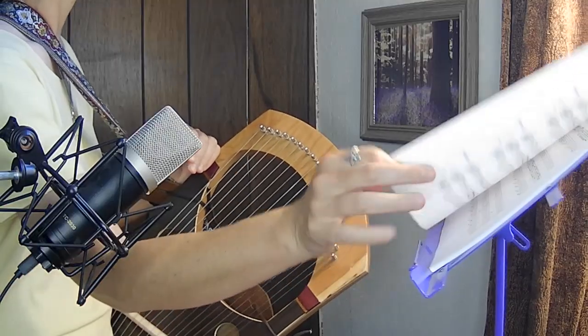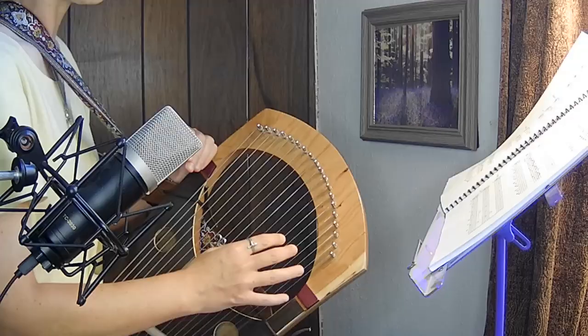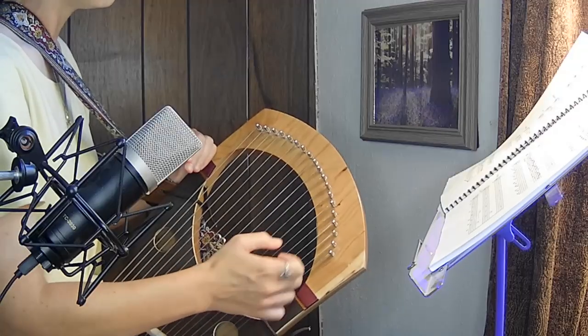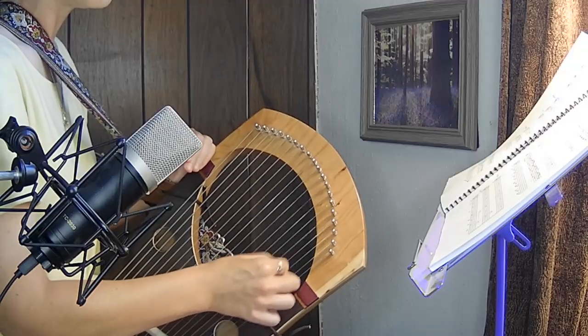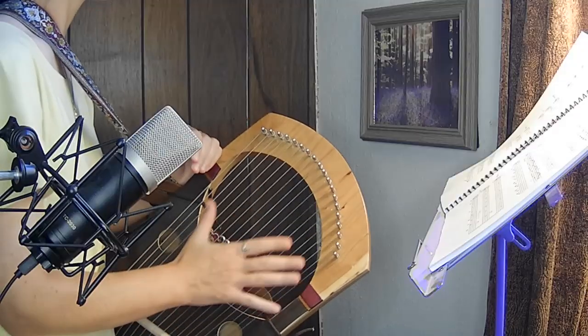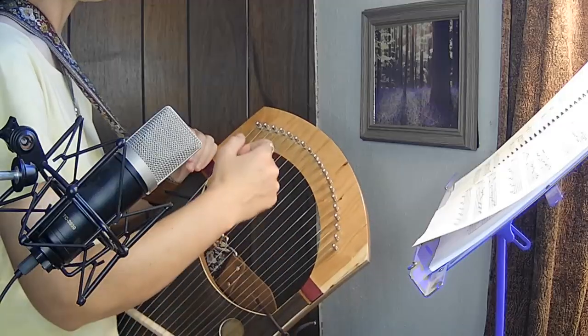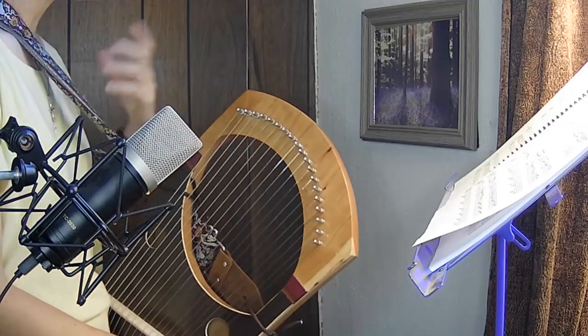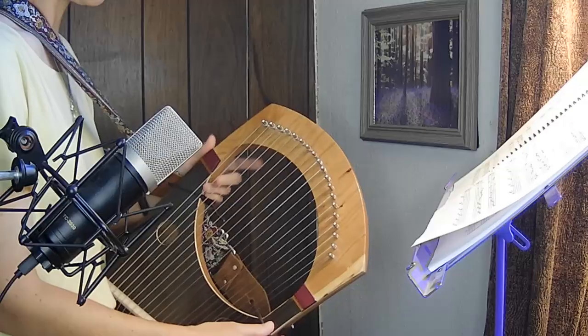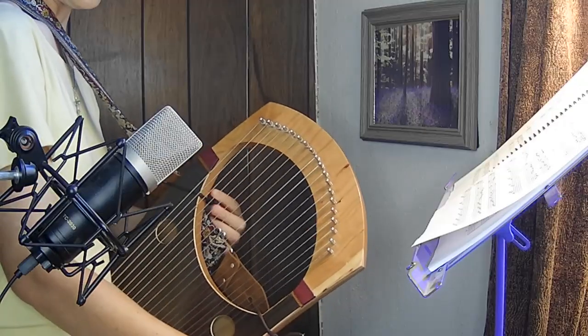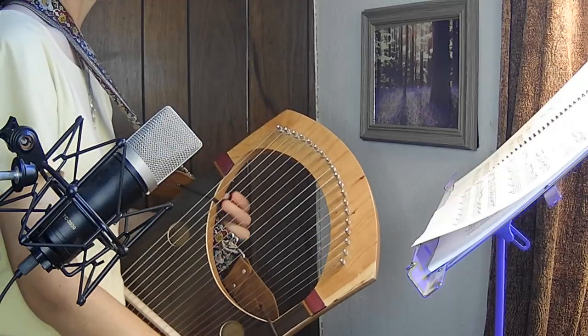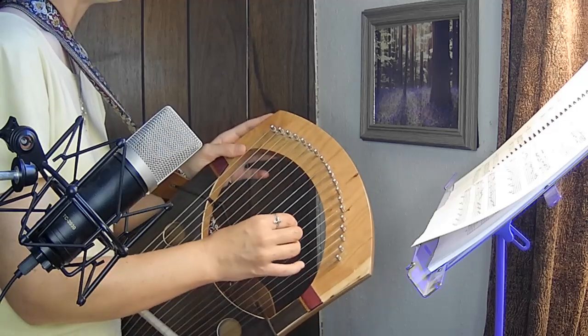And then it goes into part B, a nice big move right there. I don't usually talk about dynamics in this very much because it's already kind of a full video as it is, but for this part in particular, I would start quiet and build up.